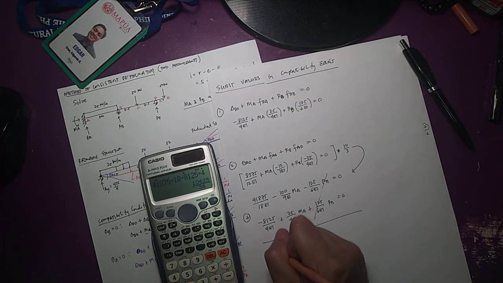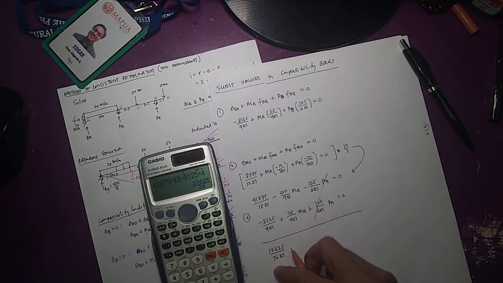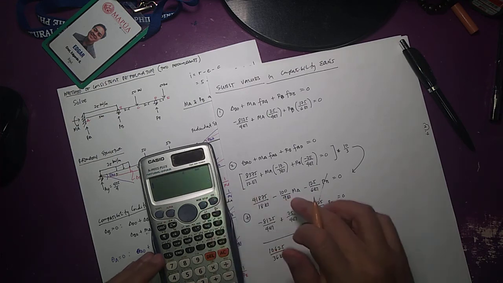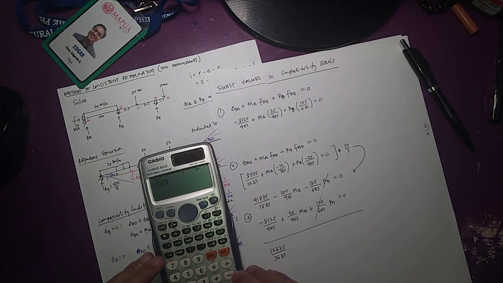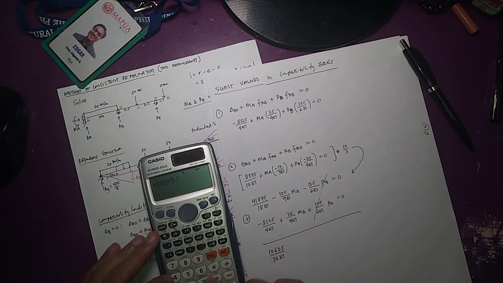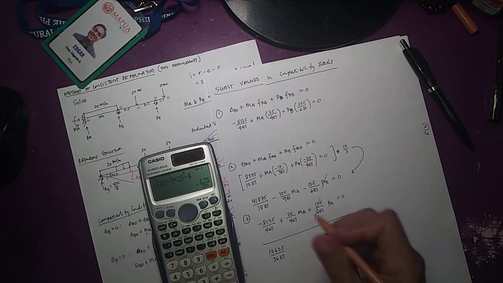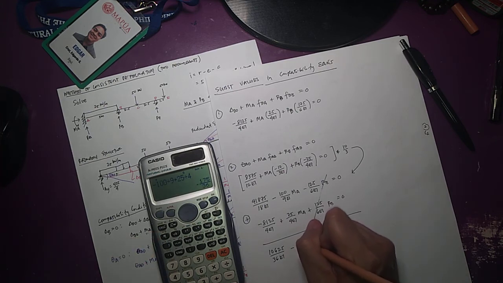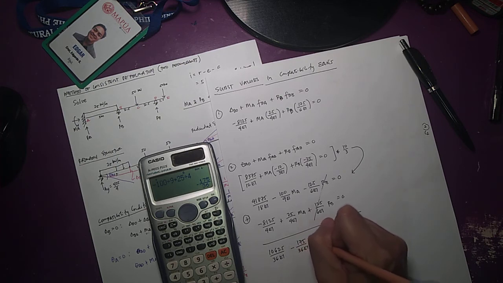So I got 10,625 over 36 EI. Then for this one, negative 100 over 9 plus 25 over 4 becomes negative 175 over 36 EI of MA equals 0.